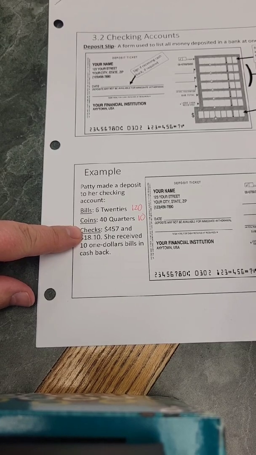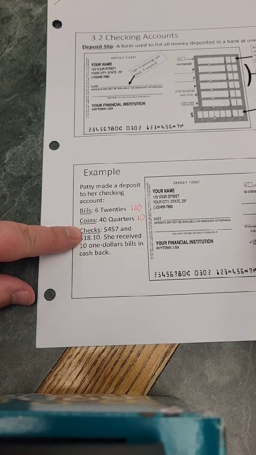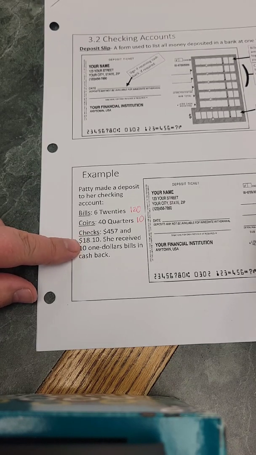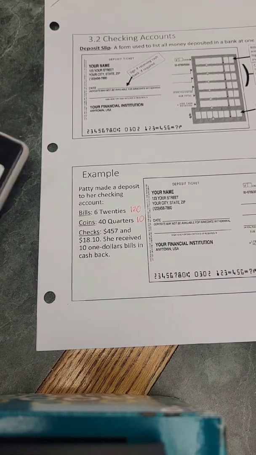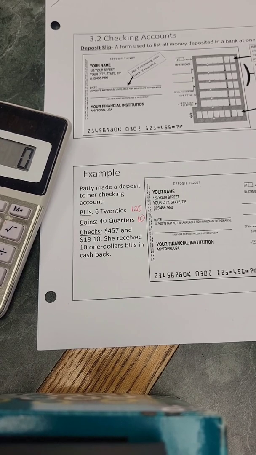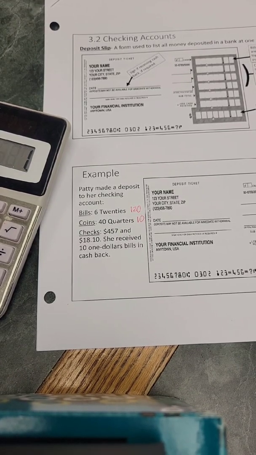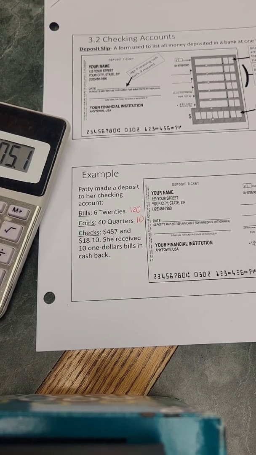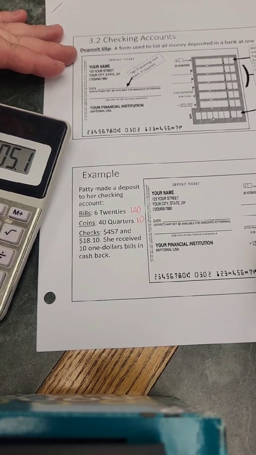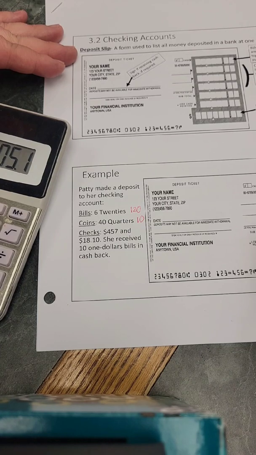Then the checks are going to be $457, and I always like to either put the zeros or put a dash, and then $18.10. So then we're going to add those 3 lines together. So 130 plus 457 plus 18.10 is 605.10.